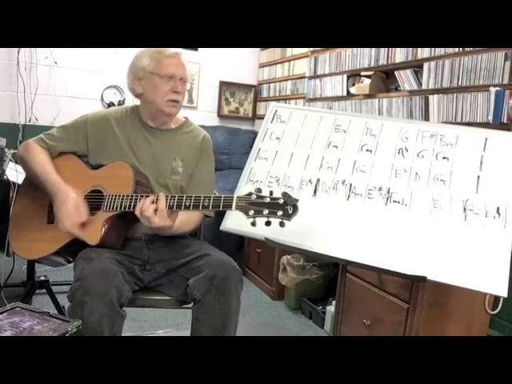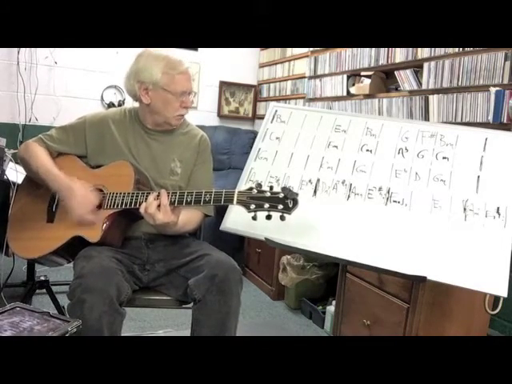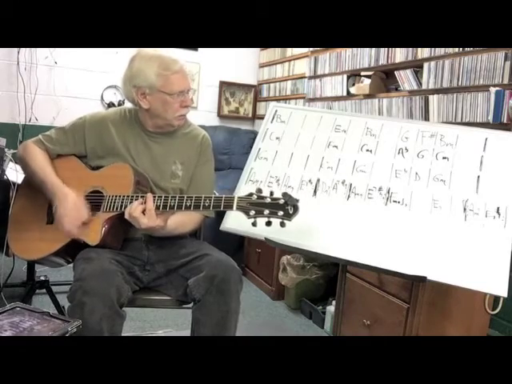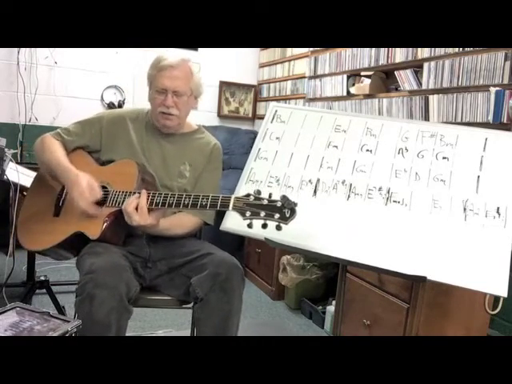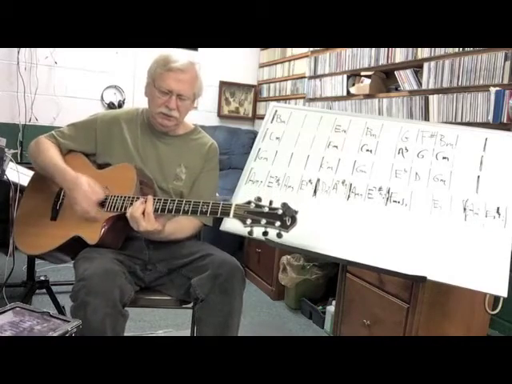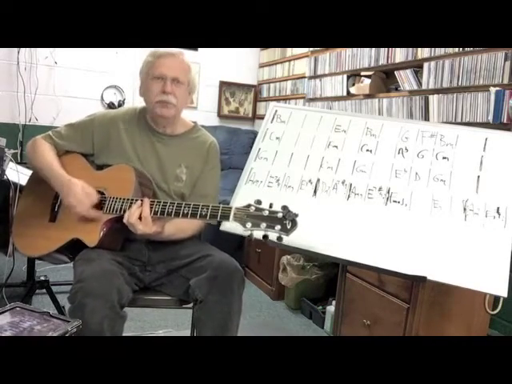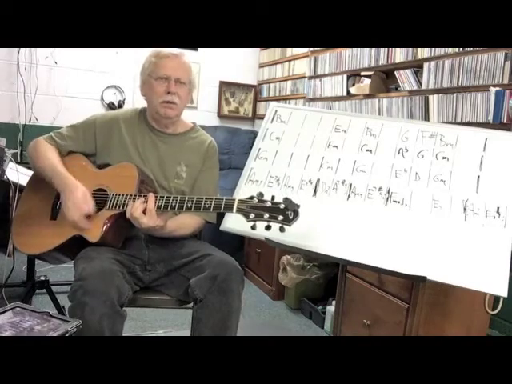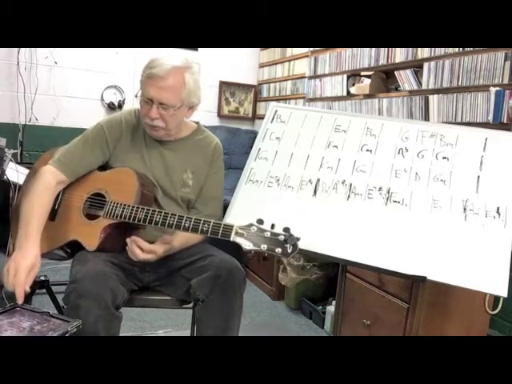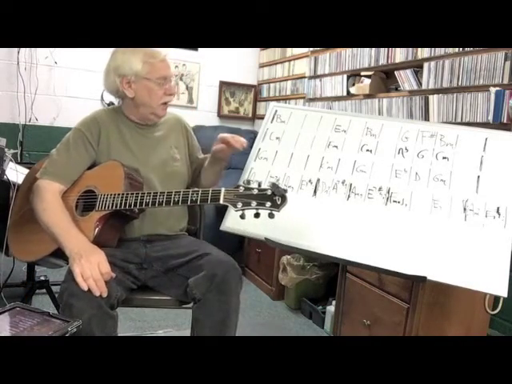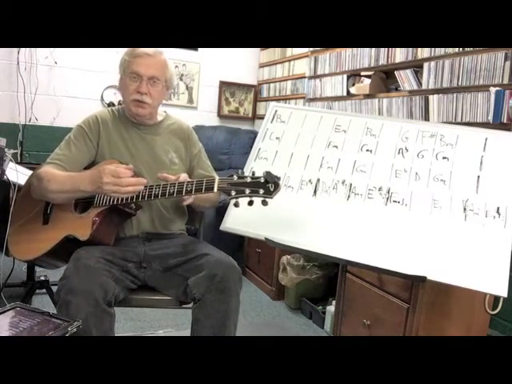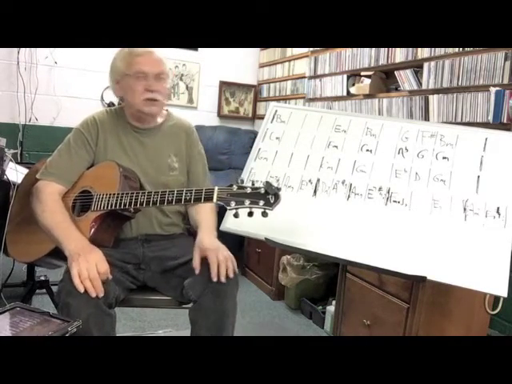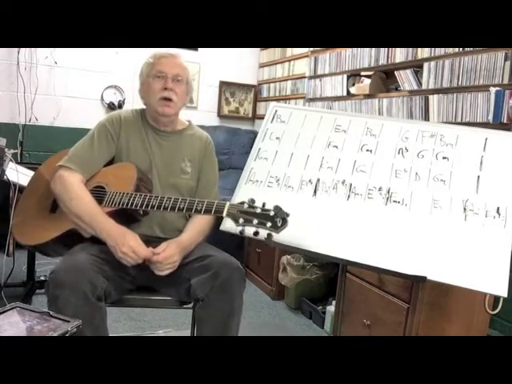C minor. E flat. So essentially, that's again the same chord progression. It's in a different key with a different groove to it, but it's essentially the same chord progression.